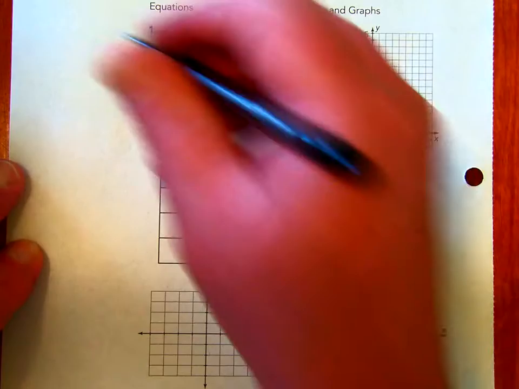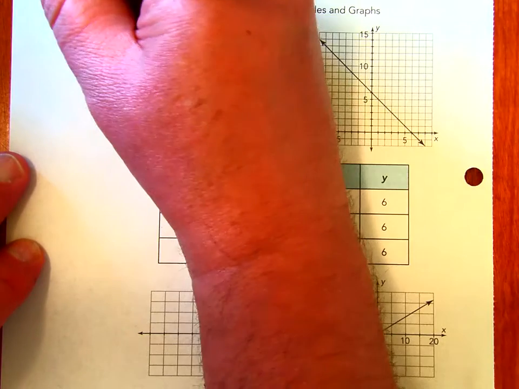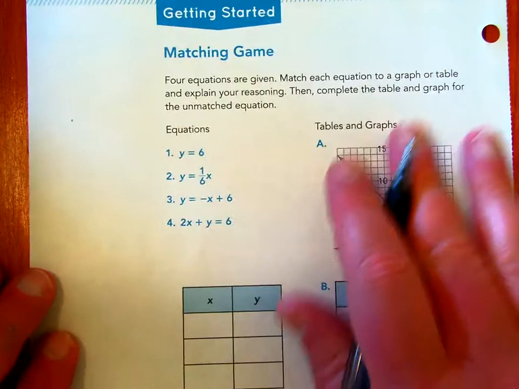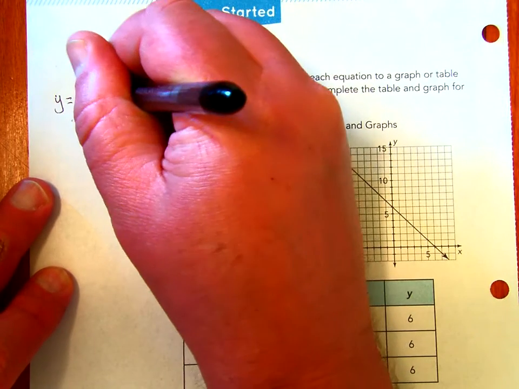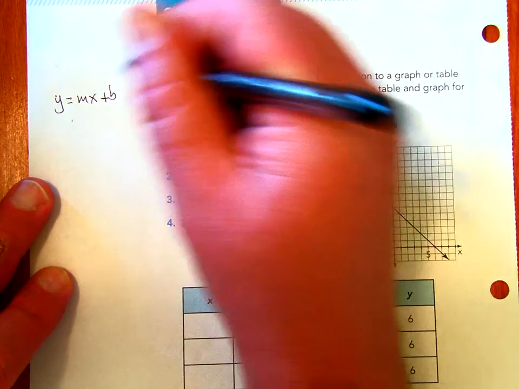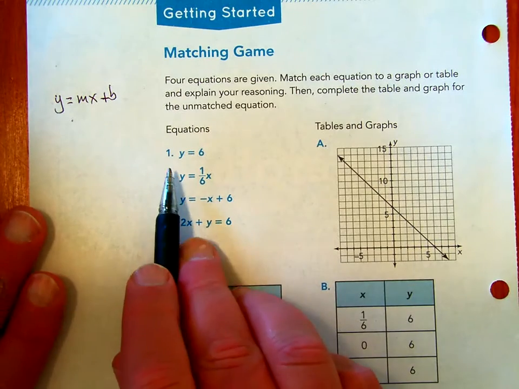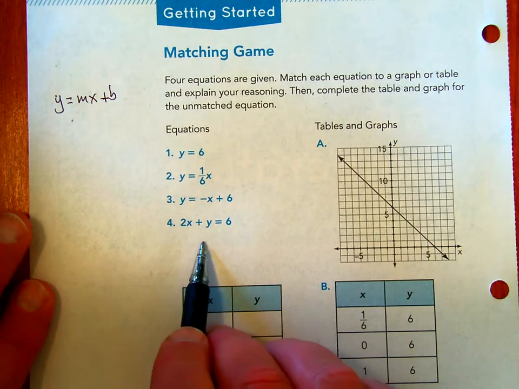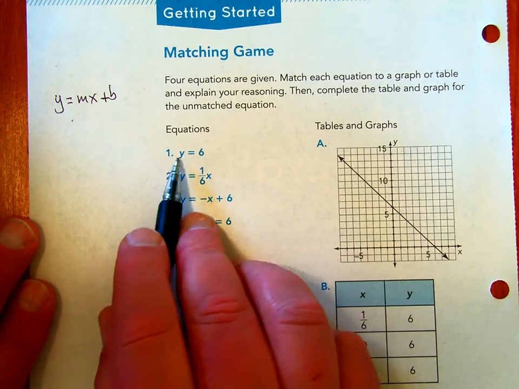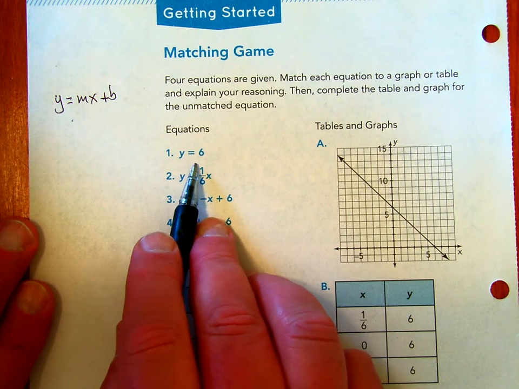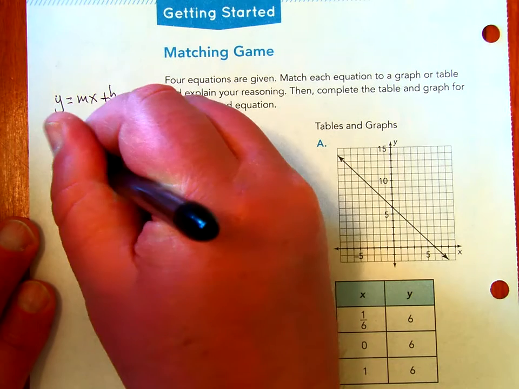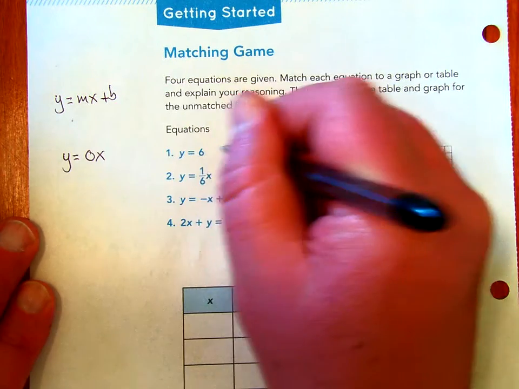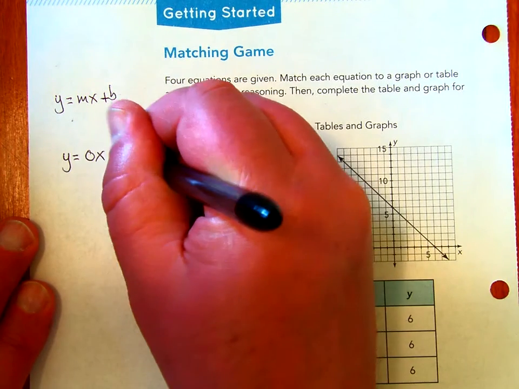And again, I like the equations in the form y equals mx plus b. Let's put all of these equations into that form. And so I'm going to rewrite each of them over here. This one, y equals 6, doesn't have an x. How many x's are in this equation? 0. This one is y equals 0x plus 6.